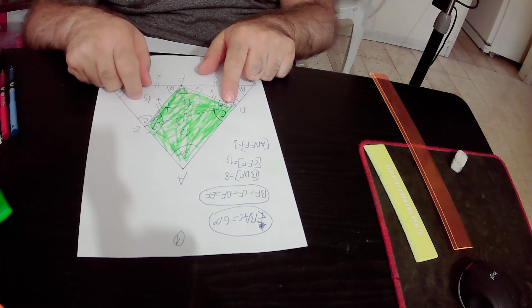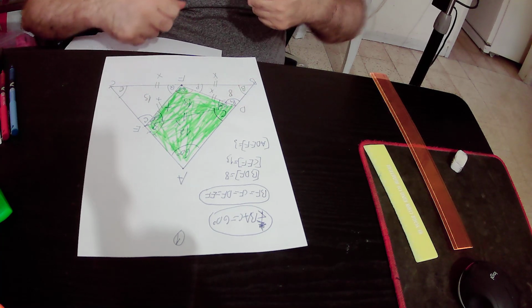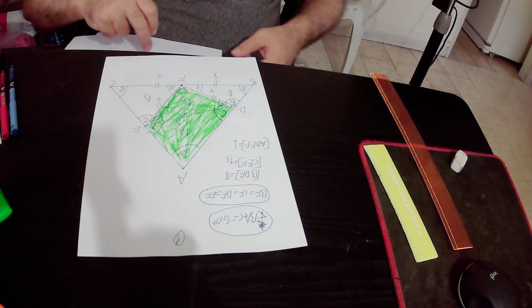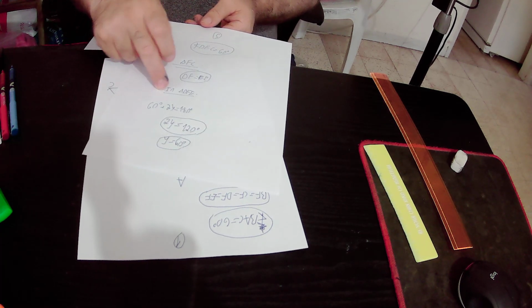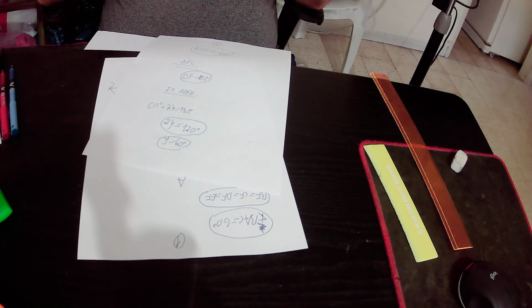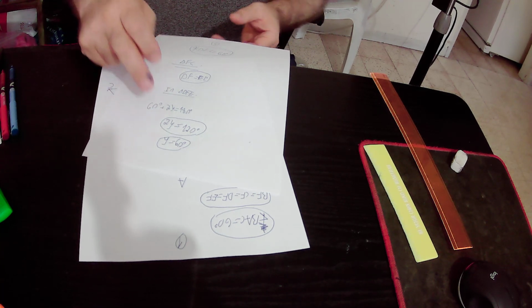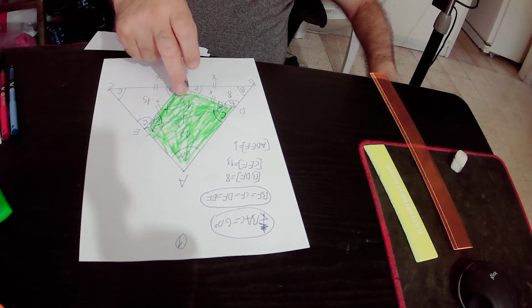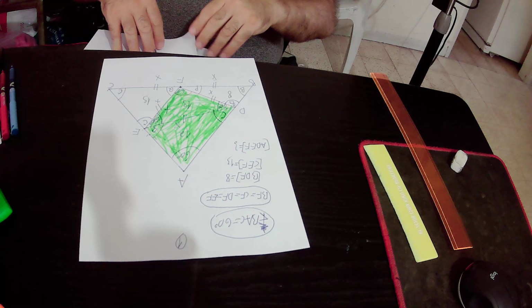So if this angle is y, this angle must also be equal to y. And we also know that the sum of the angles in any triangle equals 180 degrees, so 60 degrees plus 2y must be equal to 180 degrees. From this equality we found that y equals 60 degrees. So all the angles in triangle DFE equal 60 degrees. So triangle DFE is an equilateral triangle. Okay?